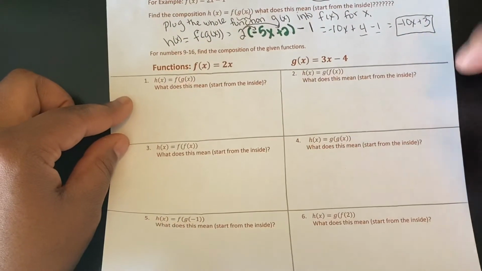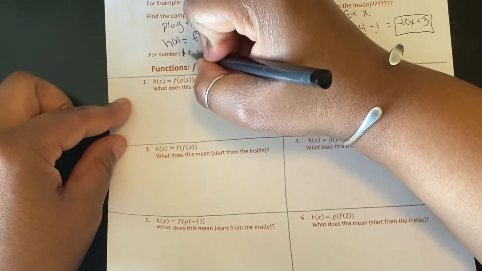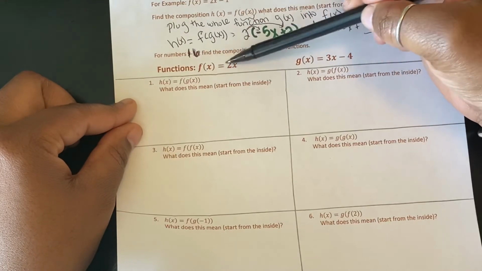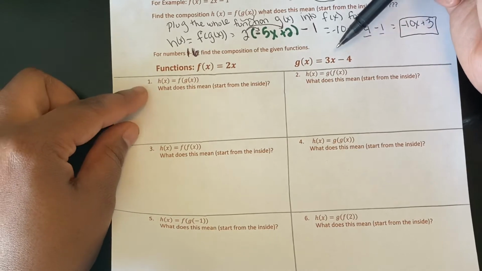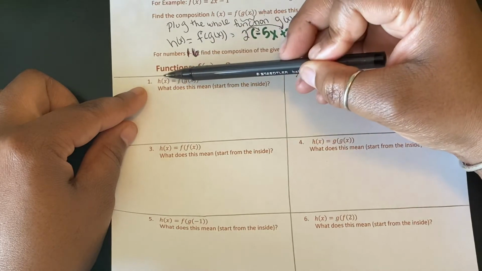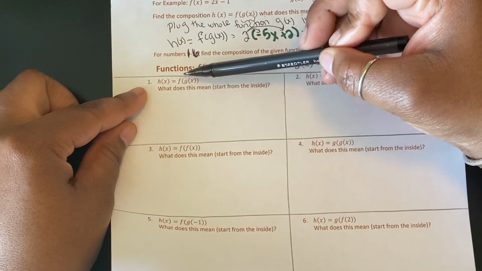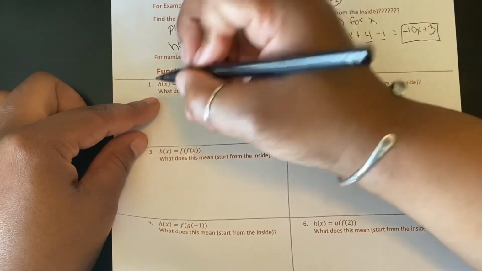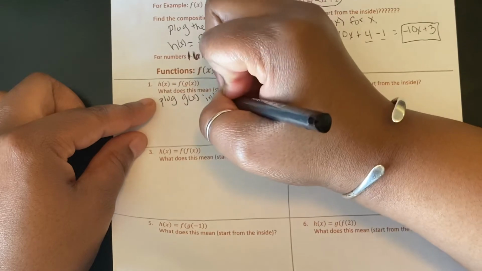Let's look at some more examples. This shouldn't say 9 through 16. This should say 1 through 6. So we have two functions, f of x equals 2x, and g of x equals 3x minus 4. Number 1 says, find the composite h of x equals f of g of x, just like the example. So what does this mean? This means we're going to plug g of x into f of x.